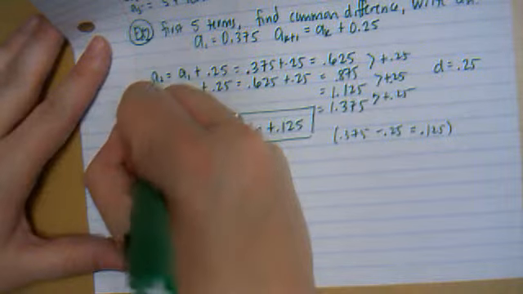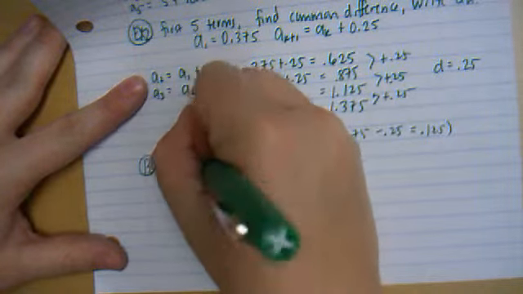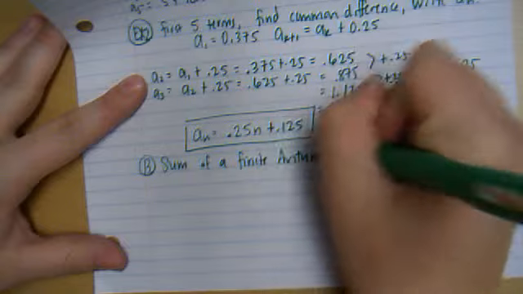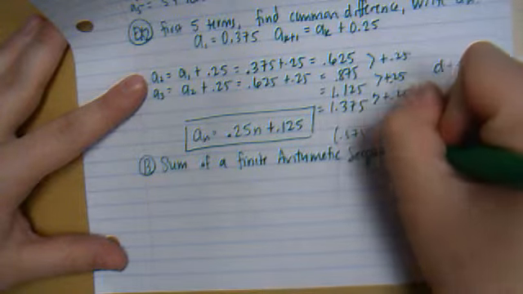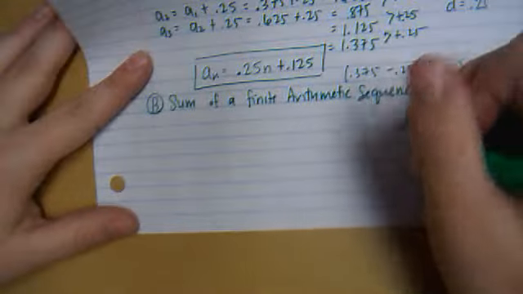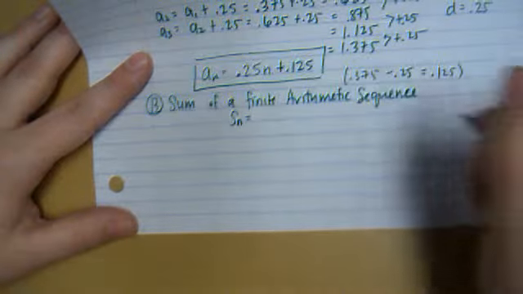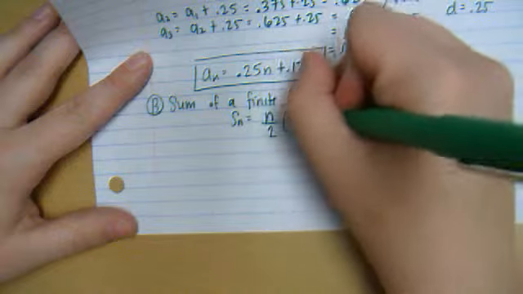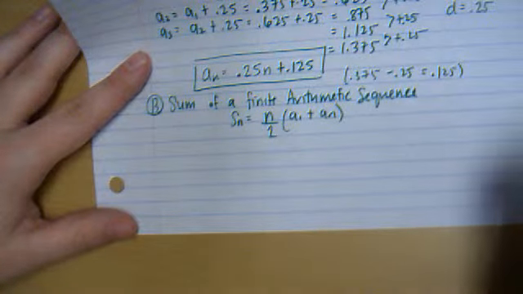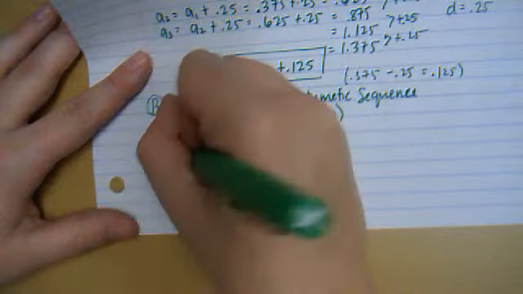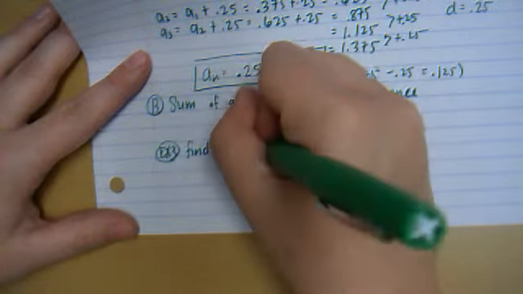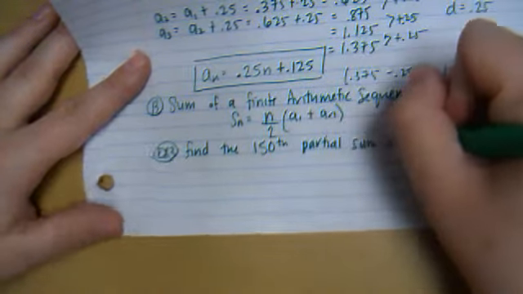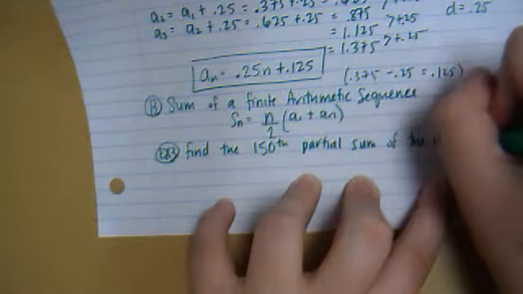Alright, part B is to find the sum of a finite arithmetic sequence. So to do that, we have the sum is equal to n divided by 2, so that's how many terms, times a1, your first term, plus a_n, your last term. So looks like example 3, I want to find the 150th partial sum of the arithmetic sequence.